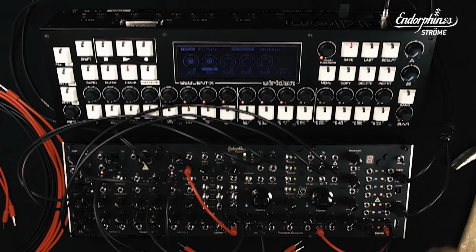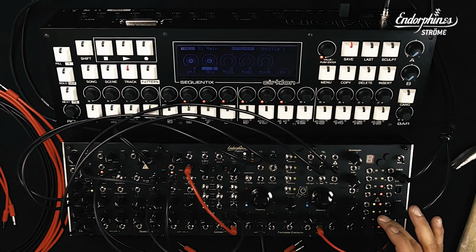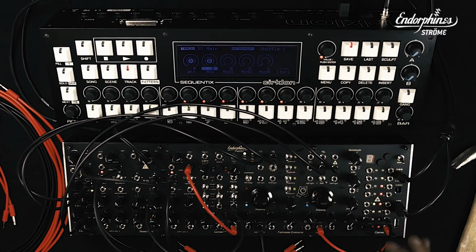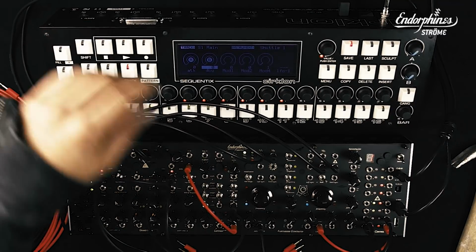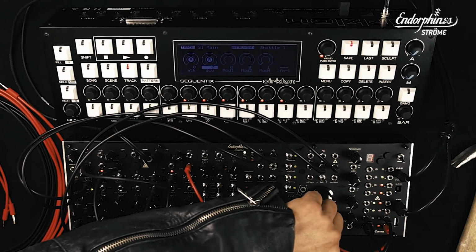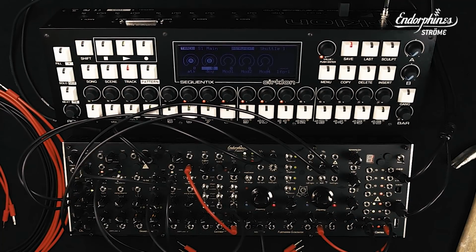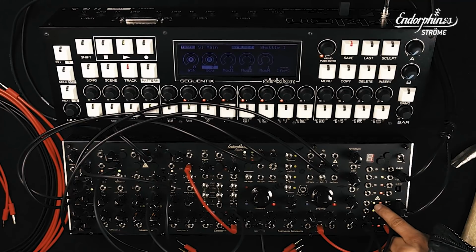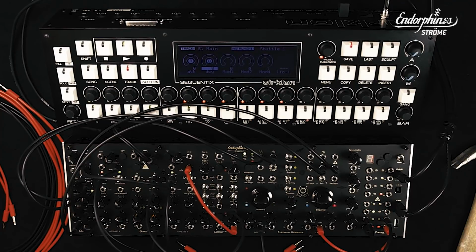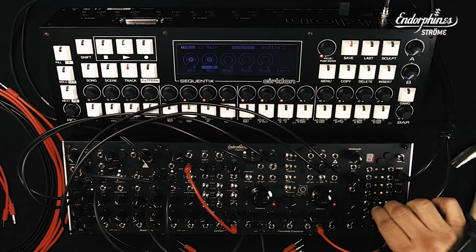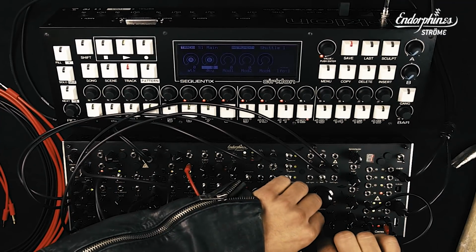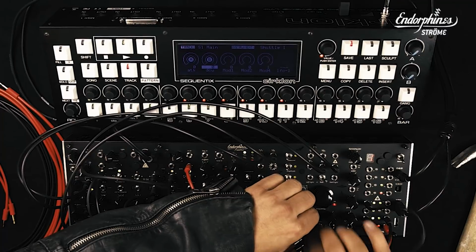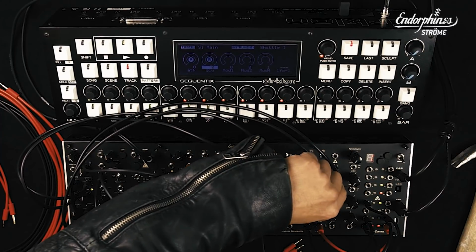Other options I have are, for example, LFOs and randomizers, which are very important for my live performance. And what I love to do is to use random pitch for the synchronized oscillator. You see, we have a random generator here which gives out random voltages every time a gate signal comes in on channel 1. And I patch this random voltage into the CV input of the carrier oscillator, which is synced to the modulation oscillator.